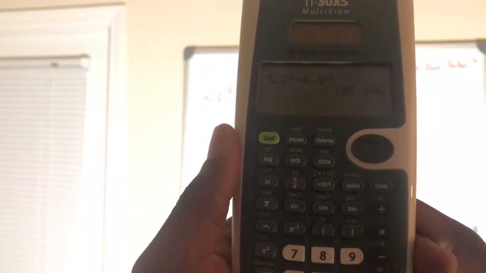5.2, and this caret here will raise it to the third, plus 6.8 squared. Either you hit the squared button or you could hit the caret and then push the number 2. So that gave us what?